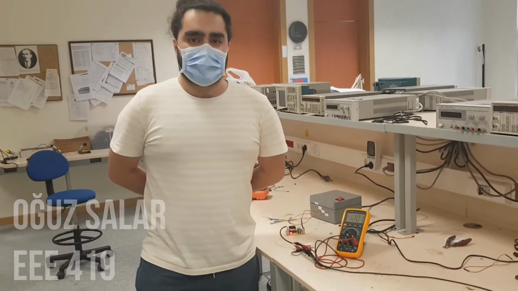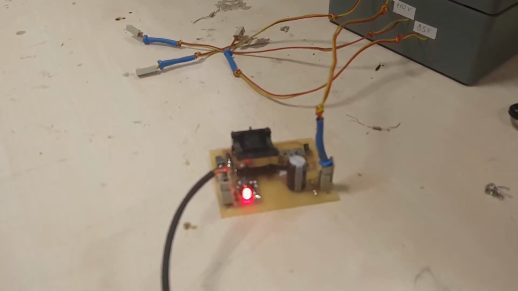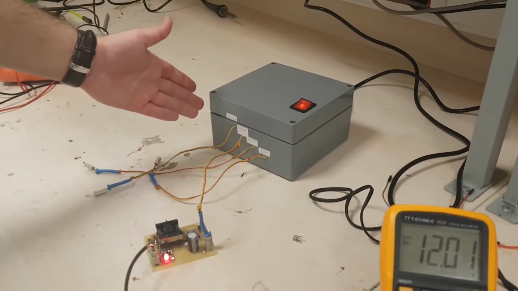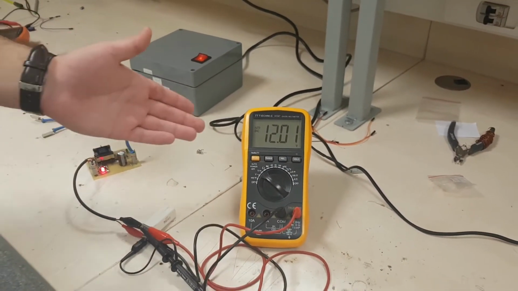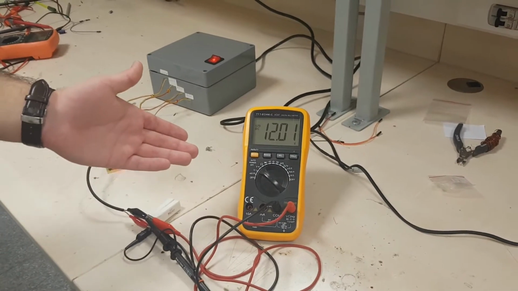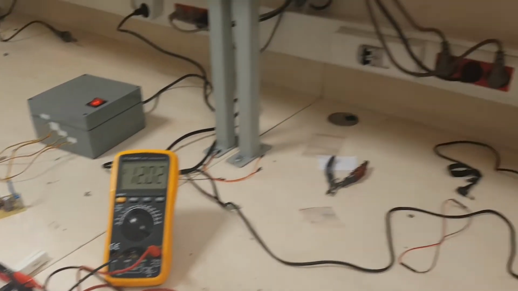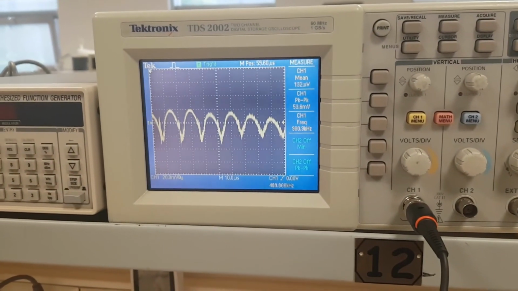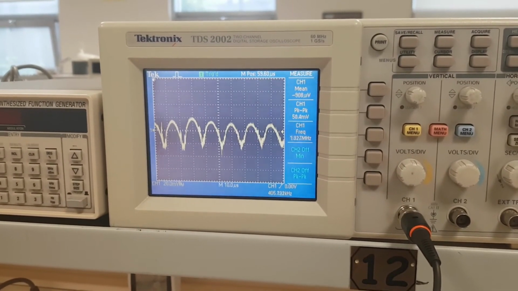For this project, I designed the PCB for and then later fabricated a flyback converter that takes in 220 volts AC and turns it into 12 volts DC. As you can see, my error is close to nothing, which is less than the 5% specified in the assignment. As you can see on the oscilloscope, my peak-to-peak ripple is around 50 millivolts, which is also way less than the 200 millivolts specified in the assignment.